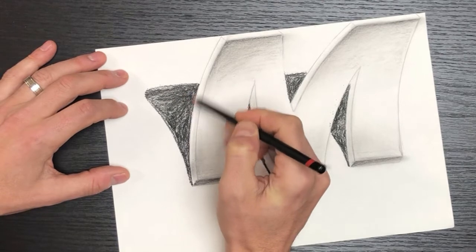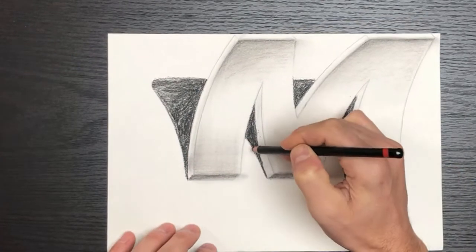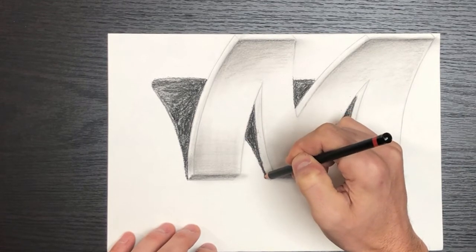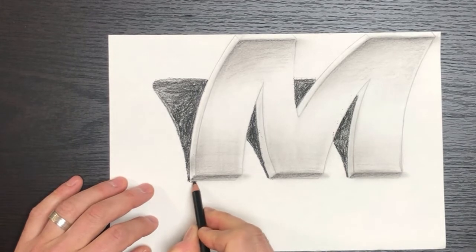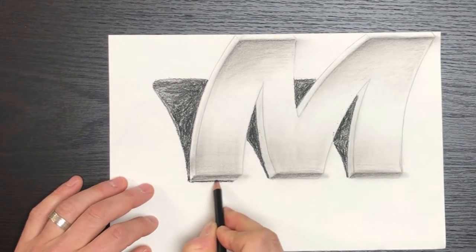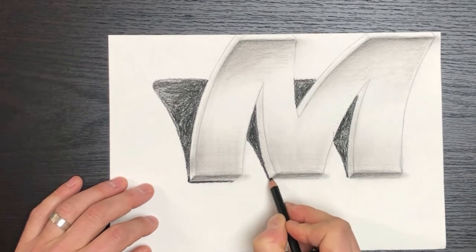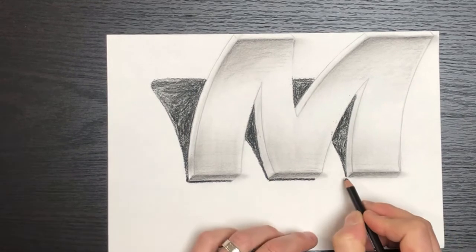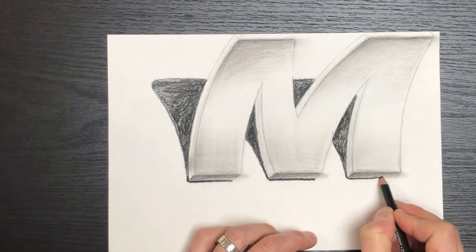Okay, so now I've got my deep, rich shadows, lots of charcoal here on the page. I'm going to make sure I have a little bit more edge here, so I can really pop this off the page. Just rounding under here, just a little bit. That's really going to make this pop.